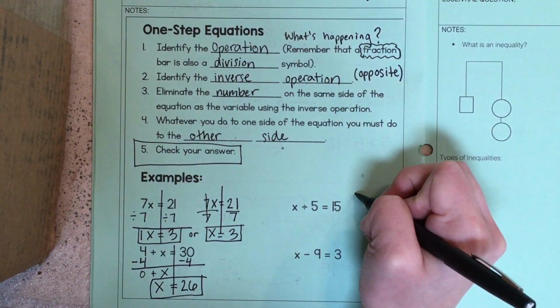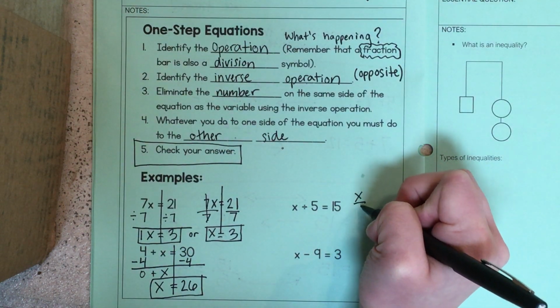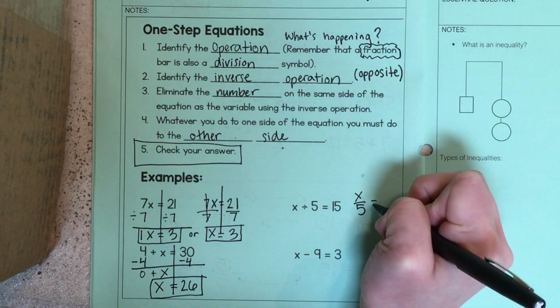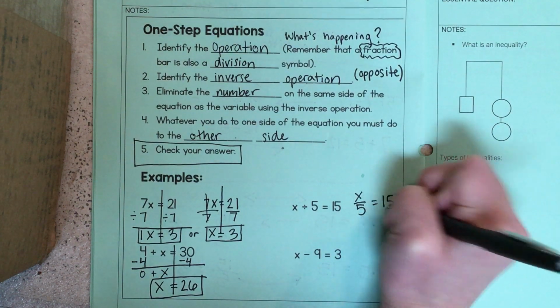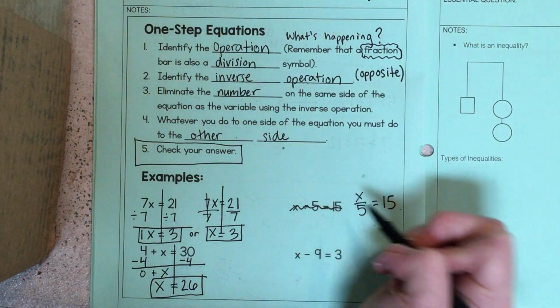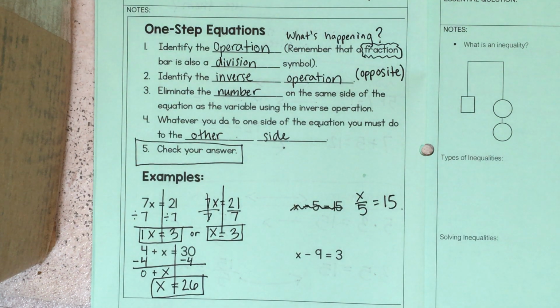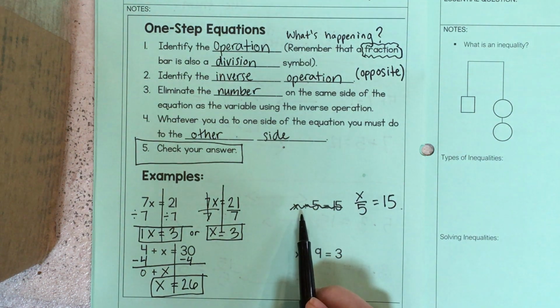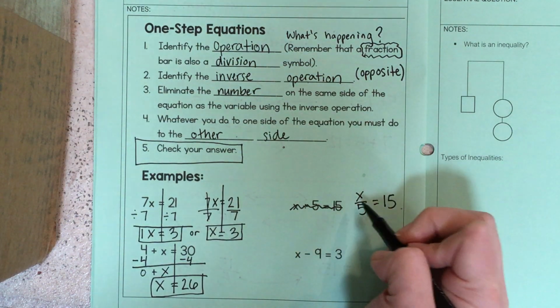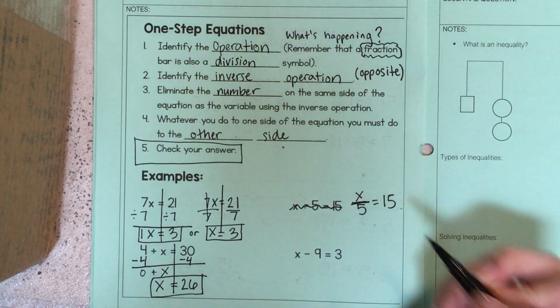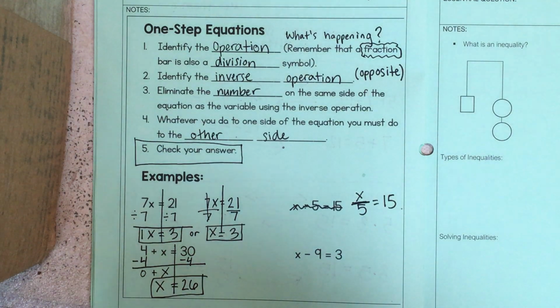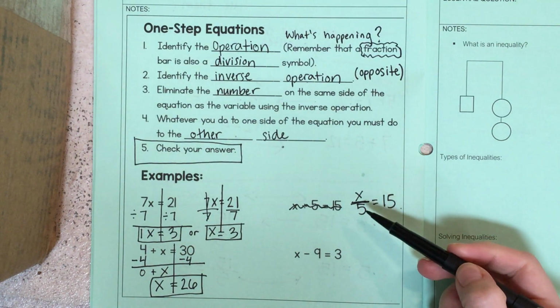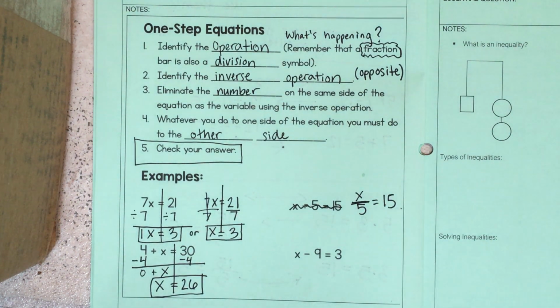This problem I'm going to write differently over here. I'm going to say that it is x divided by 5 equals 15. The reason I'm not going to show you work with that one in particular is because we almost never write it with that division sign anymore. We're almost always going to write it as fractions, so it's most important that when you see x over 5, you recognize it's division.